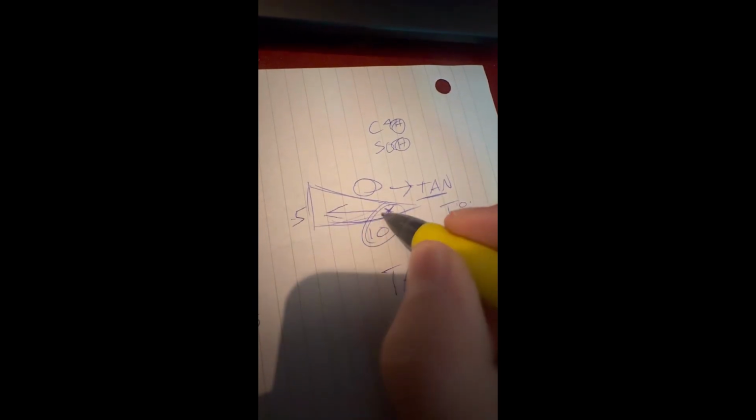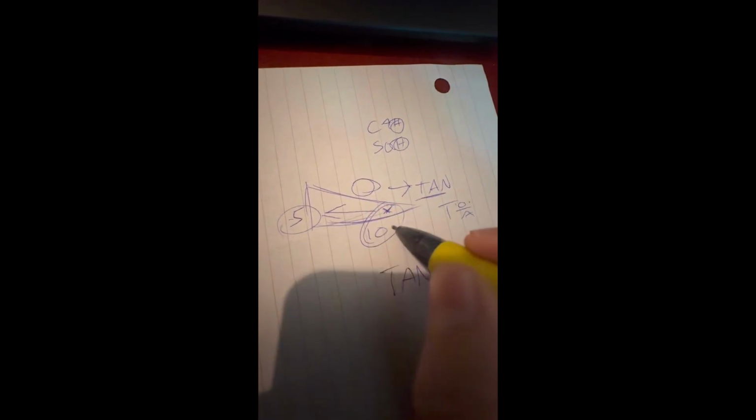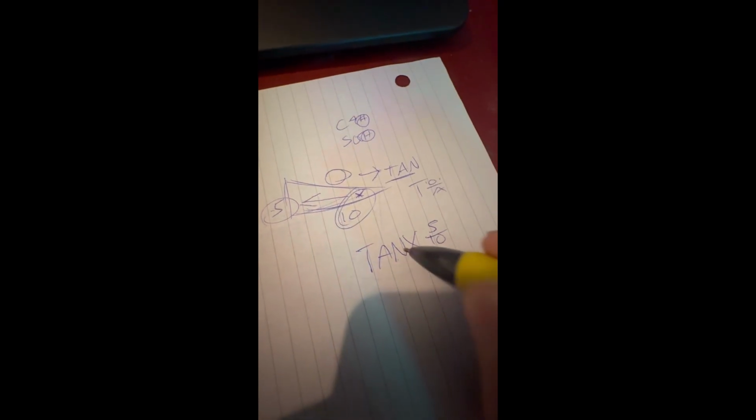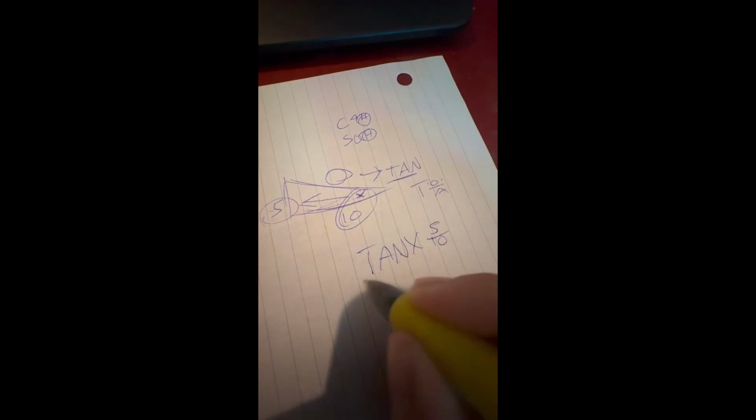Because the opposite of your x is over here on the opposite side of the x, which is going to be this 5, and this 10 is connecting to this x, which makes it the adjacent side. Now, this is a very special specimen, because whenever you do the tangent of x, you cannot plug in x on a calculator without it being connected to something. So, for this, you're going to do something special.